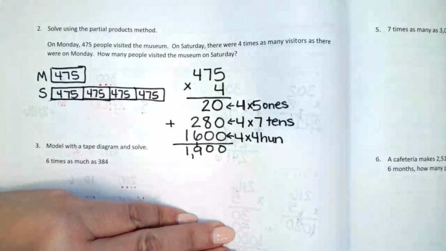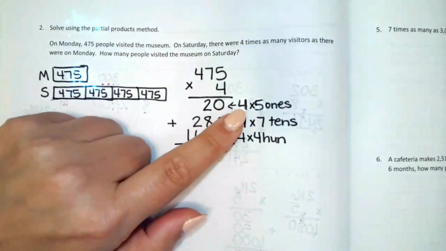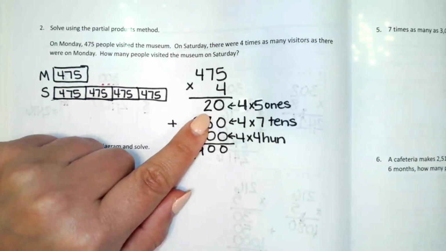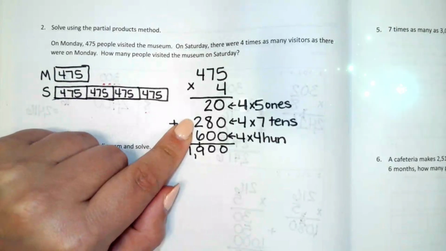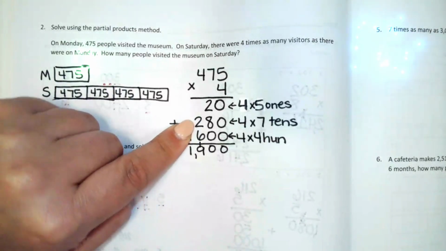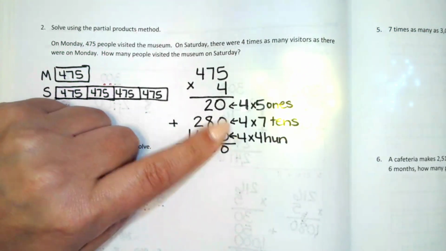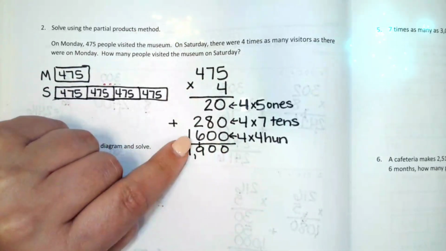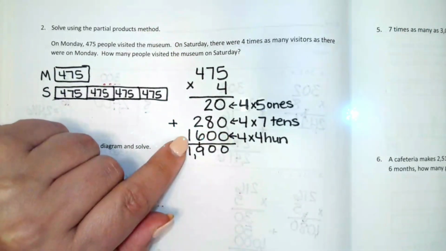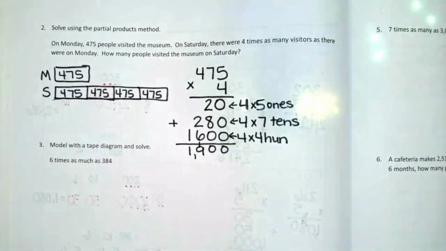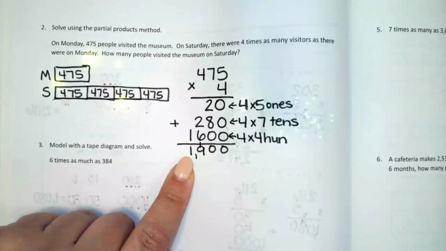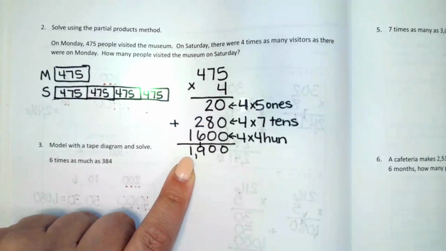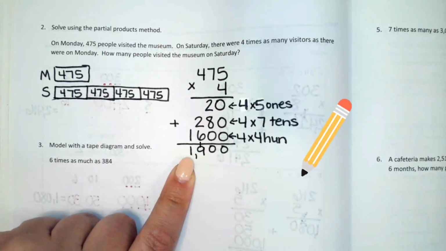Okay, check your work. Did you do 4 times 5 ones equals 20? And 4 times the 7 tens equals 28 tens, which is 280. And then the 4 times 4 hundreds is 16 hundreds, which is 1,600. Then add them all together, and it equals 1,900. How did you do?